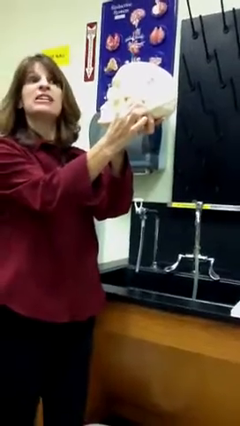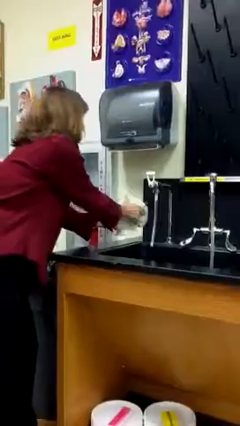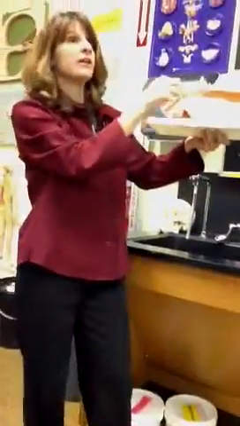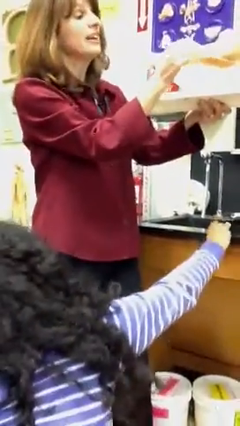Here, that's the external acoustic meatus. Right. And the external acoustic meatus is this structure that we see right here. Okay. Right here, this is the pinna of the ear. Here's the external acoustic meatus. And then right here, this is another tube that we have.